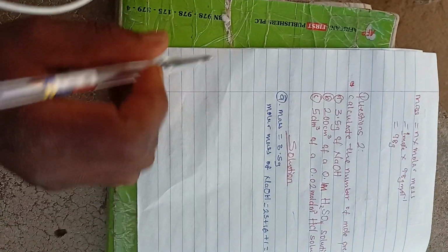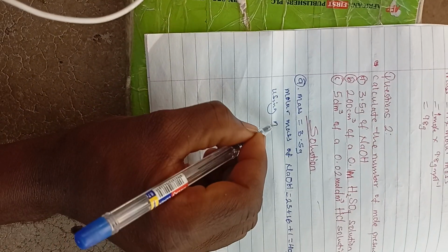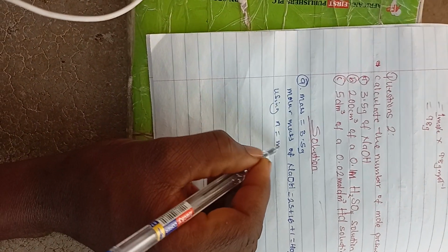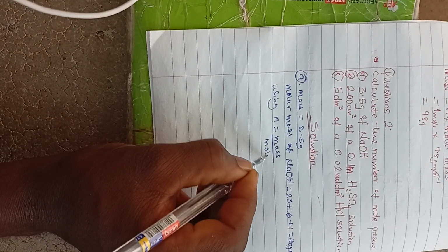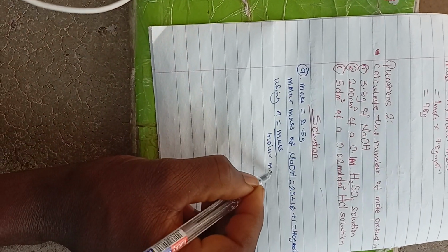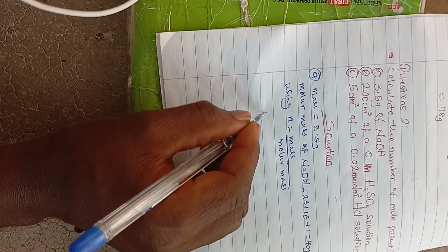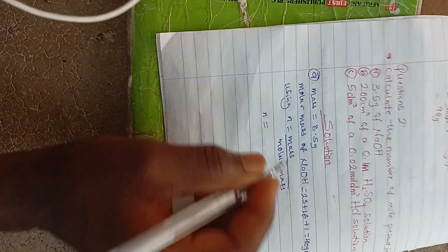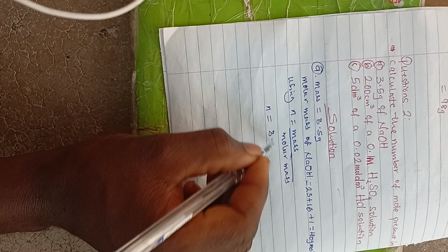Now the question says we should calculate the number of moles. We will now say using n is equal to mass over molar mass, right? Now at this place where we see n, it is the number of moles. Our mass given is 3.5 over, what is our molar mass?